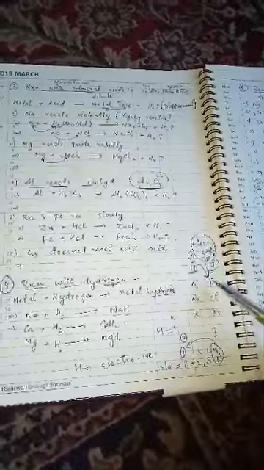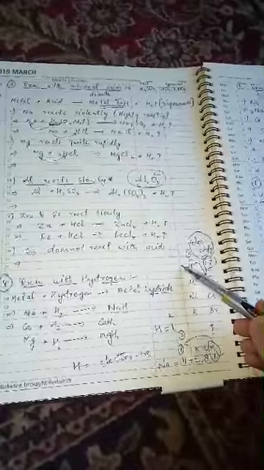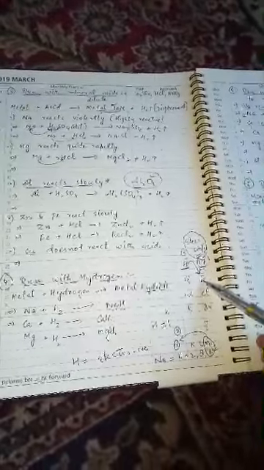That means it is electropositive as well as electronegative. When it reacts with electropositive elements, it acts as an electronegative element, and when it reacts with electronegative elements, it acts as an electropositive element.